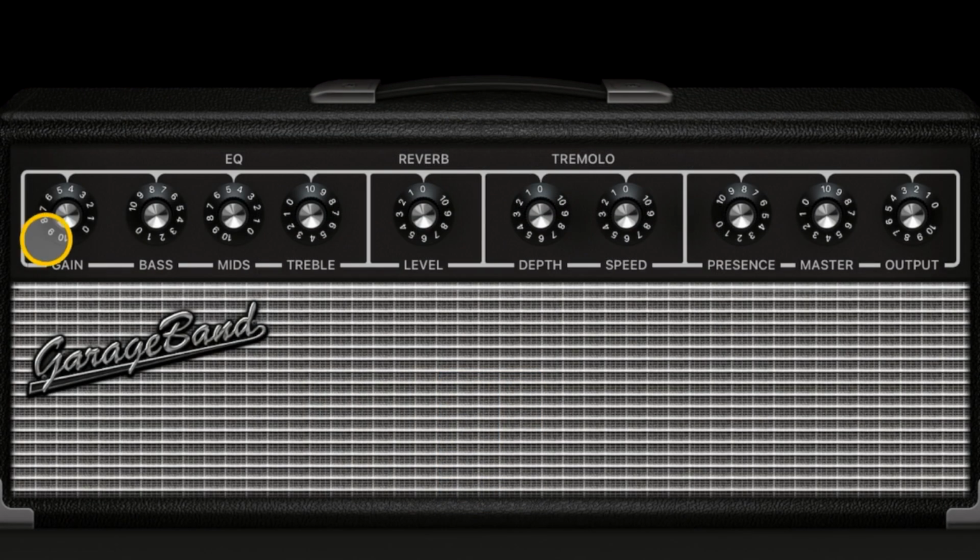So then on the amp itself, you can see there's a variety of different control knobs. You've got gain, bass, mid and treble. Most guitar amps have these on there, so it really helps you shape your sound. Next one is the level of the reverb. The next one is the tremolo, the depth and the speed of the tremolo, the way which it sort of waves up and down.